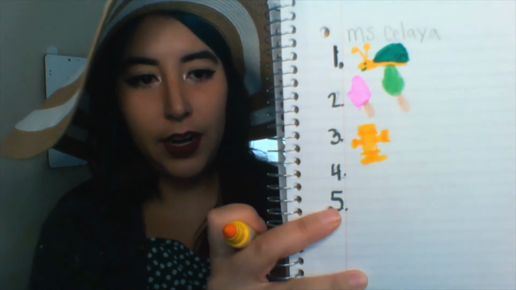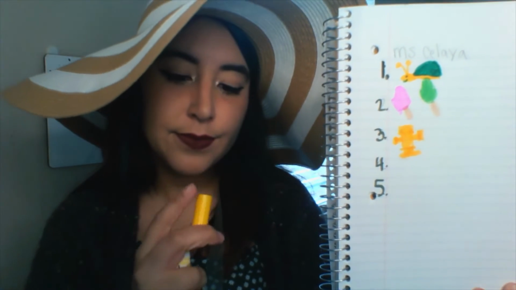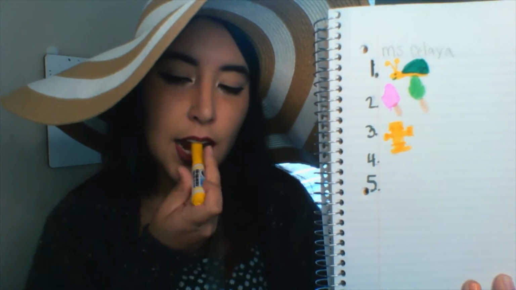Giving about 20 more seconds to draw our yellow fire hydrant.